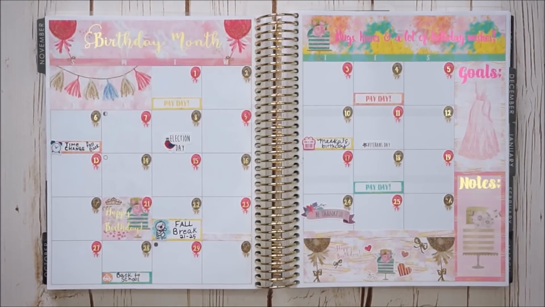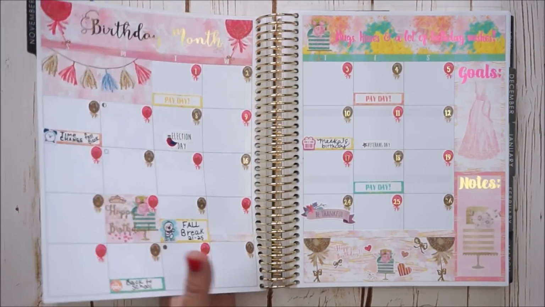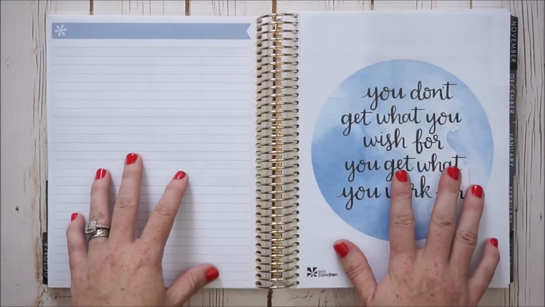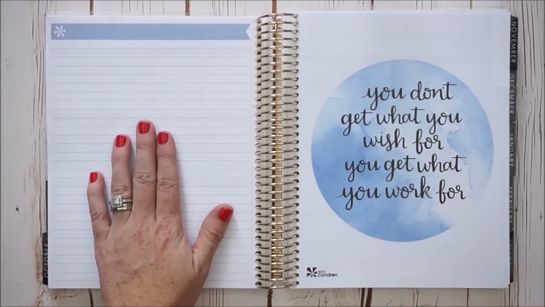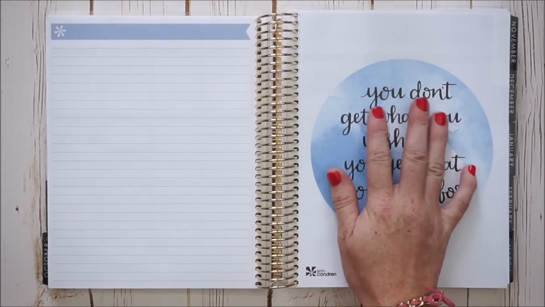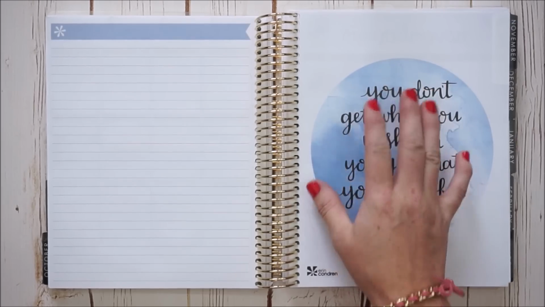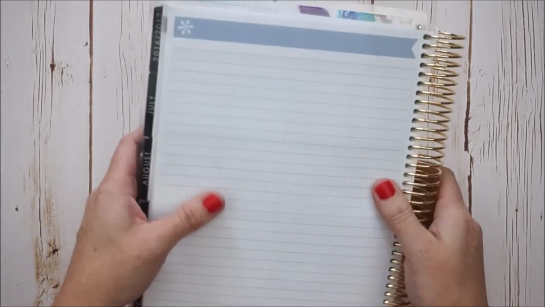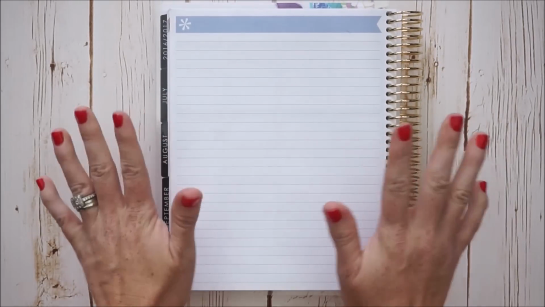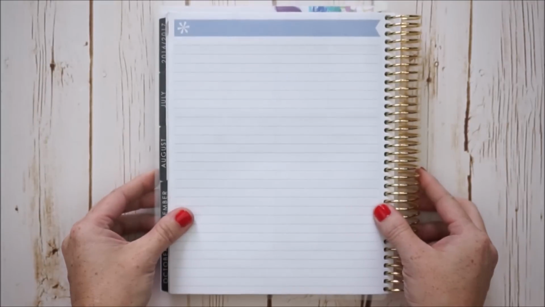Now that we're done here, I'll go ahead and flip over to the notes page. I am going to do my normal setup on this side, and I'm going to try something a little bit new and do some decorating on this side. I'm going to flip the planner in half just to make it a little bit easier for me to place down the stickers that I want to.